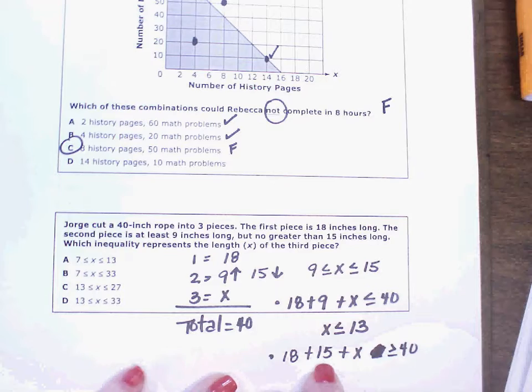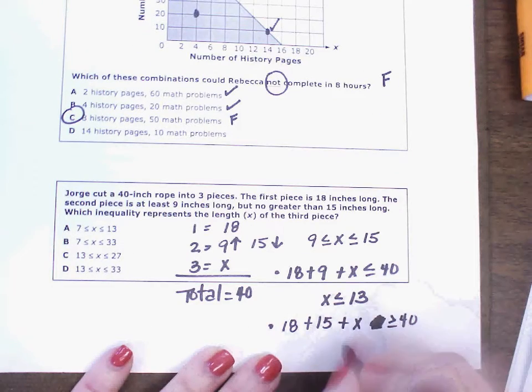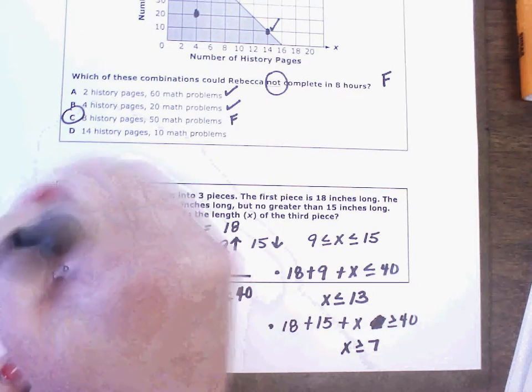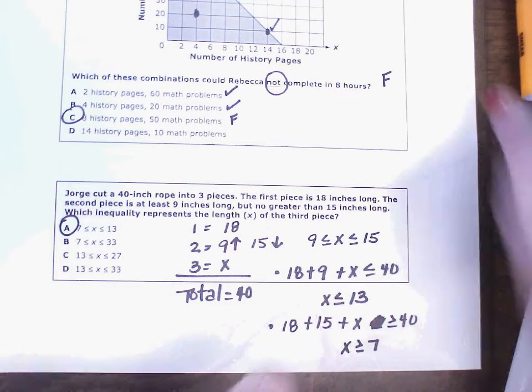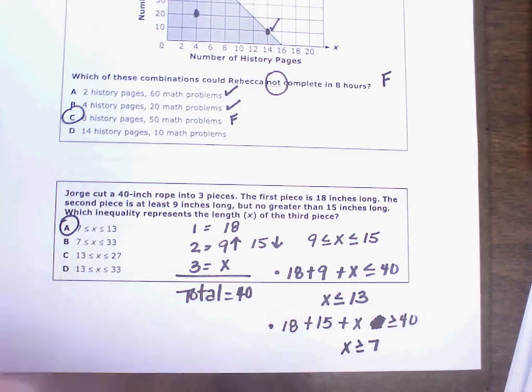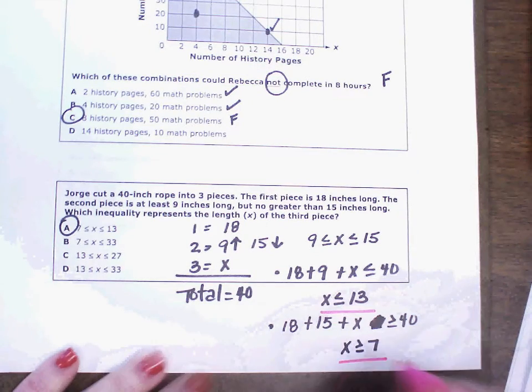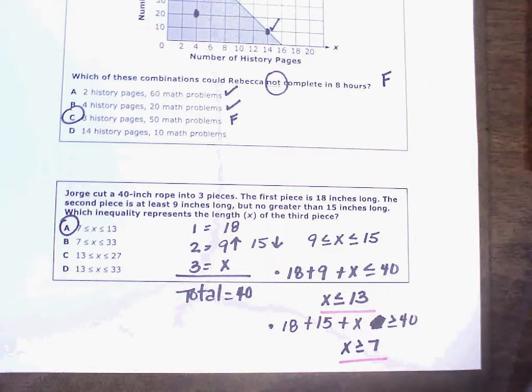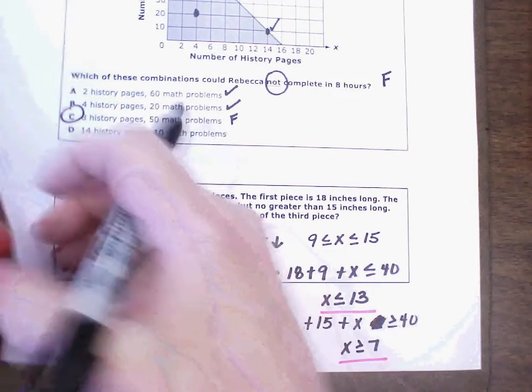Sorry. Because that's the maximum. Alright? And then you get that x is greater than or equal to 7. So the correct answer was, and then you just put those two together, this one and this one together. So the correct answer was A.